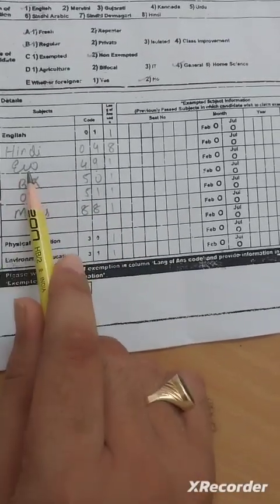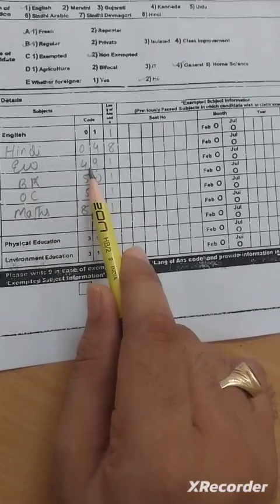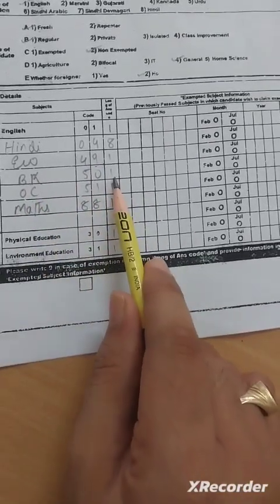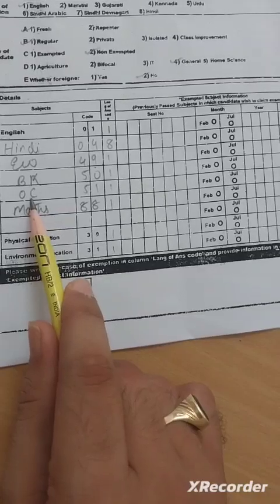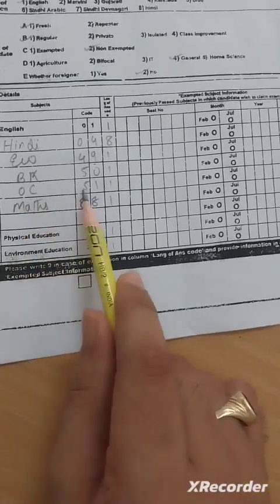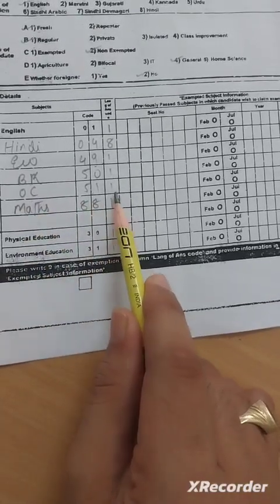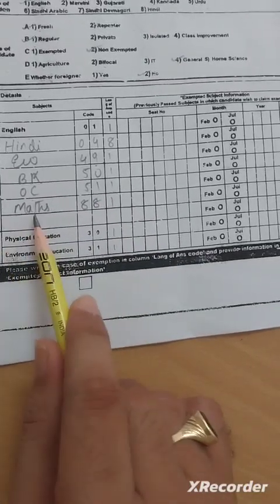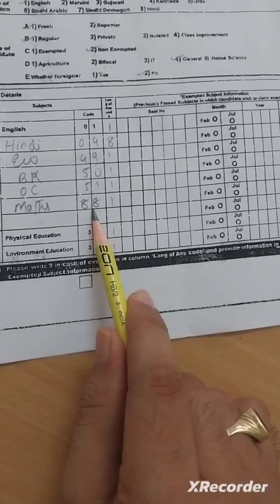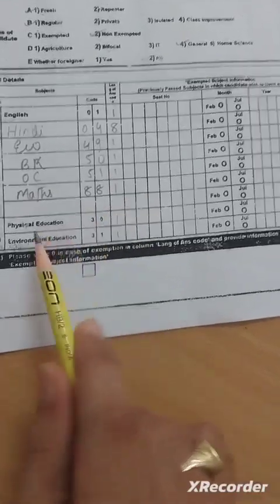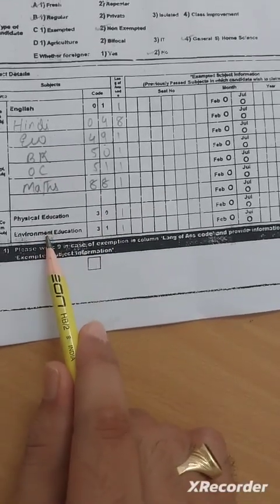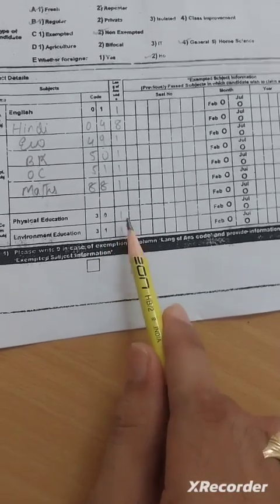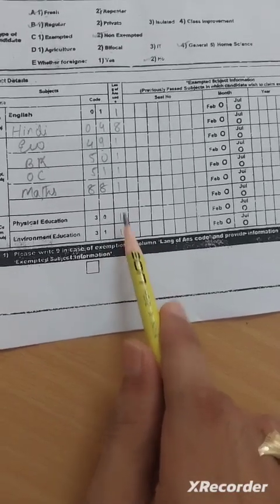Then the third subject is Eco. The code is 49. The language of answer is 1. BK 50. The fifth subject is OC. The code is 51 and the language of answer is 1. Here the sixth subject is Maths. The subject code is 88 and the language of answer is 1. Here you can see physical education and environment education both have already been written by default. Just put 1, that is the language of answer is 1.